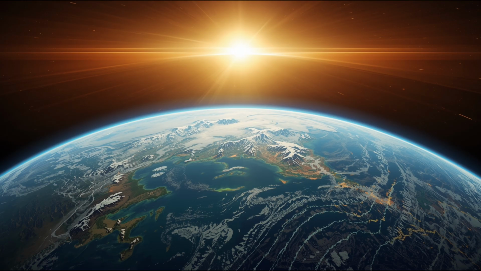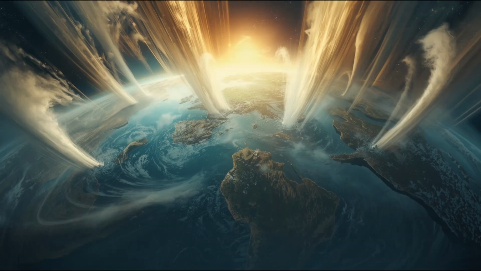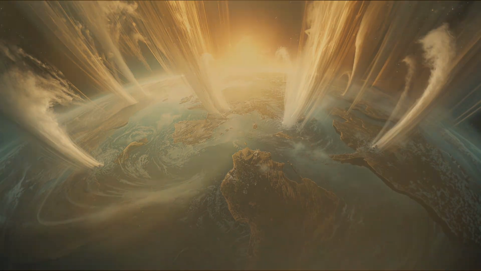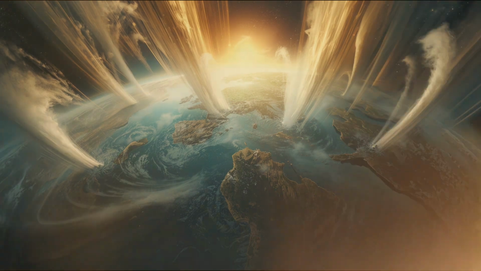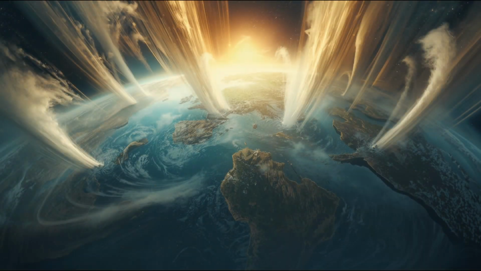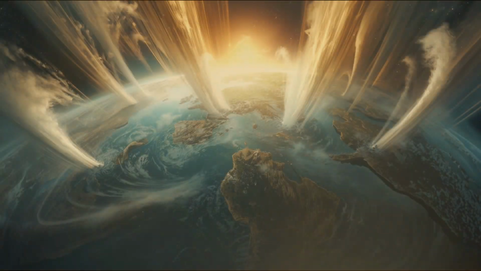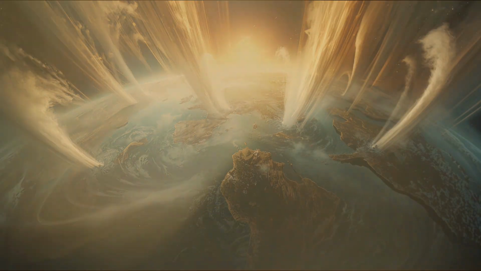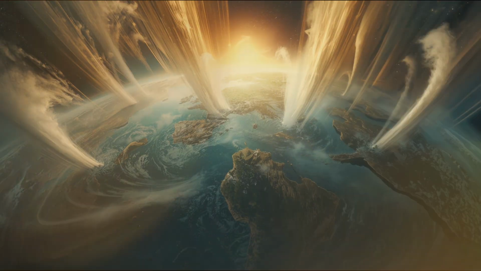The atmosphere is a thin layer of gases surrounding the Earth, and it plays a crucial role in regulating the planet's temperature. It acts like a blanket, trapping some of the sun's heat and keeping the surface warm enough to support life. Certain gases in the atmosphere, such as carbon dioxide, methane, and water vapor, are known as greenhouse gases. They absorb heat and release it slowly, a process called the greenhouse effect. Without this natural effect, the Earth would be too cold for most living things.